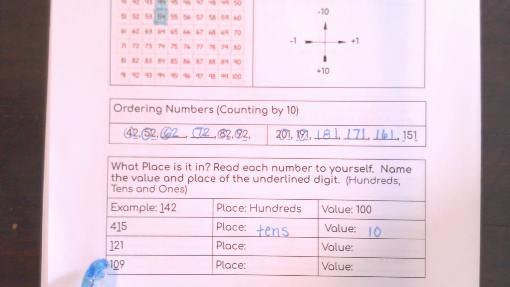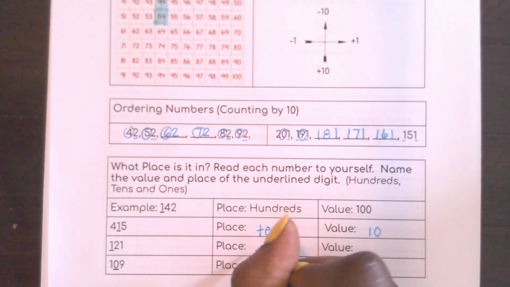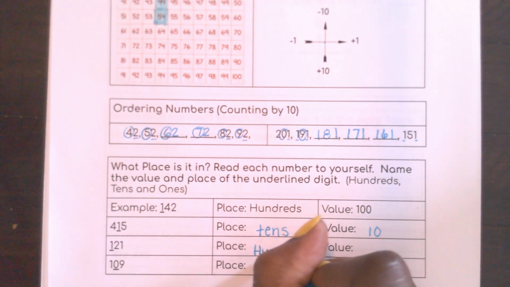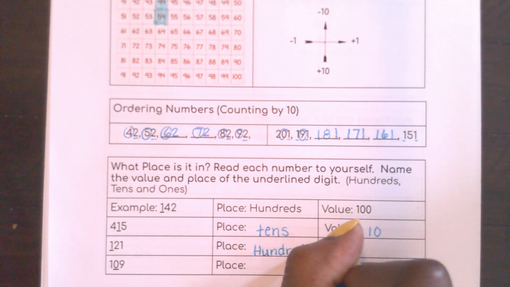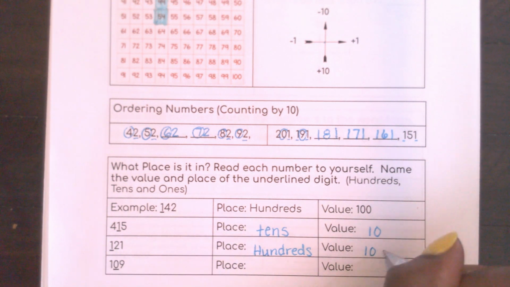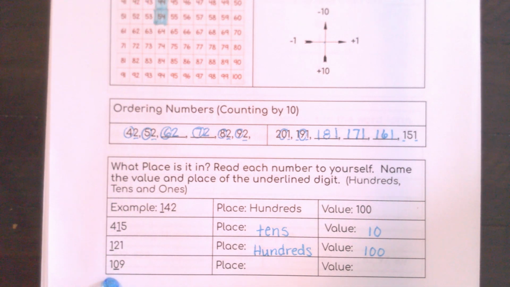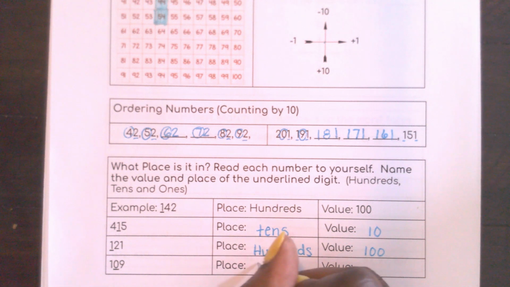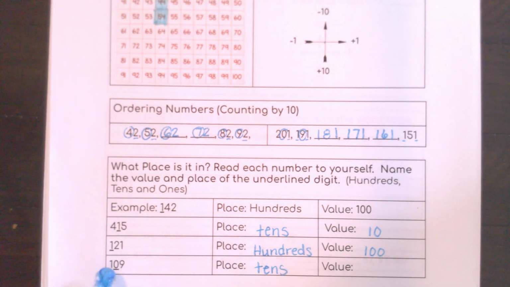Next, we have 121. The place is the, like our example, the hundreds place. Always use what you have around you to help you. So we saw our example, it was underlined there. So it's underlined here, hundreds, and it is 100. That's the value. And here again, I have an underline in the tens place. But the value is absolutely 0.